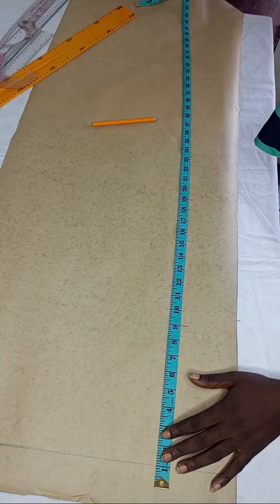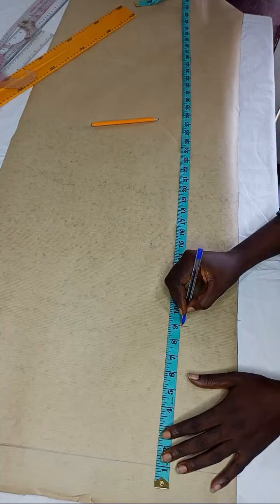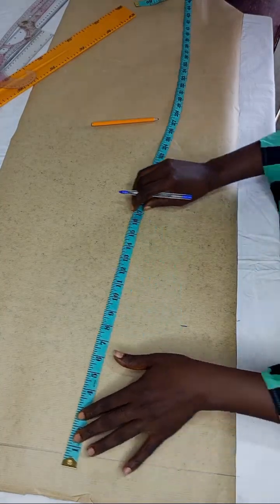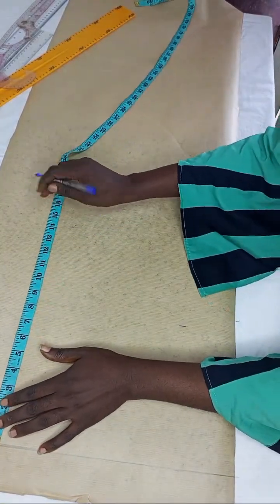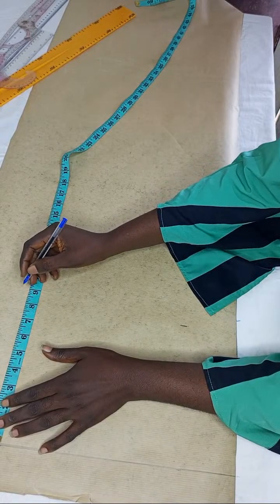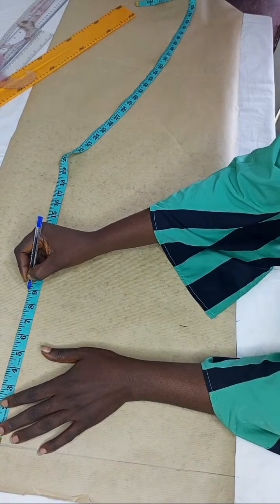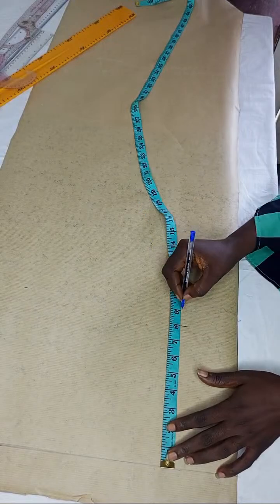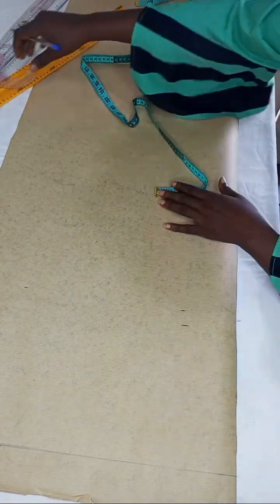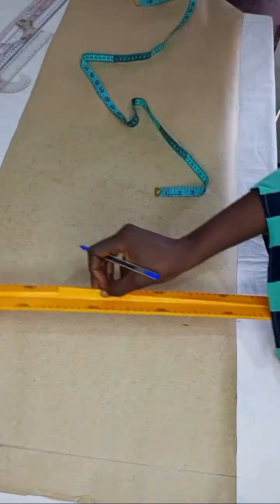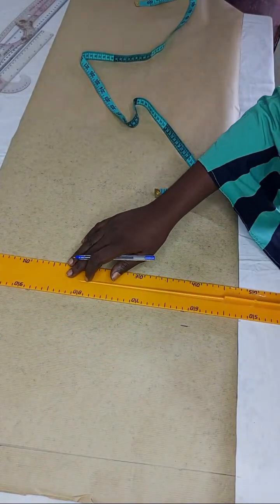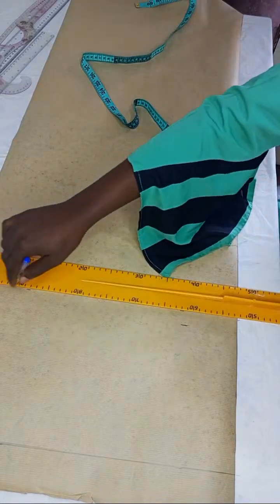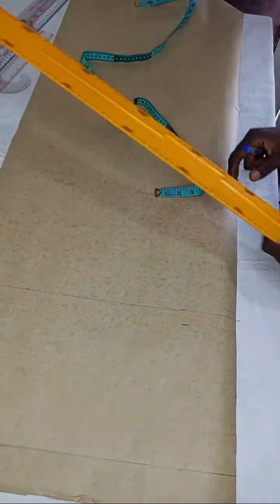This pencil is not... We have 9 inches. Nine. So this is the hip line.